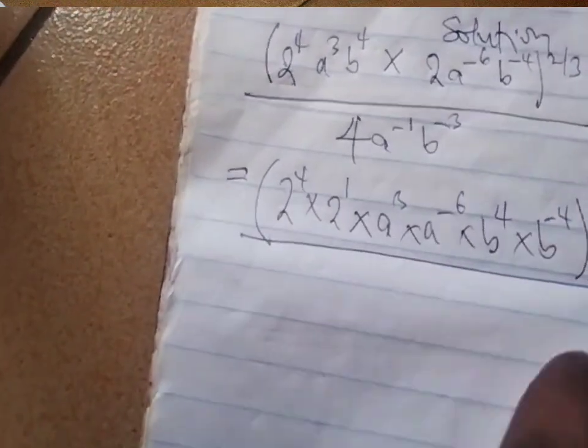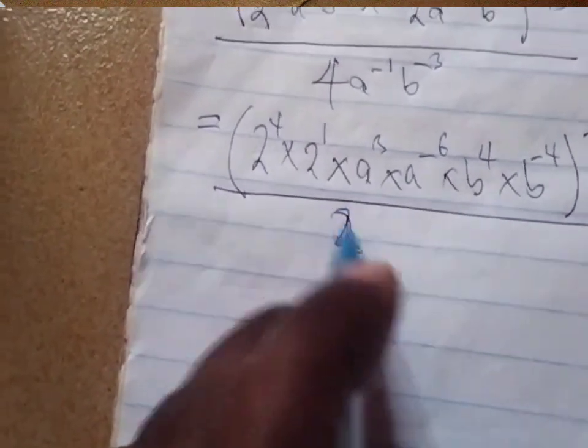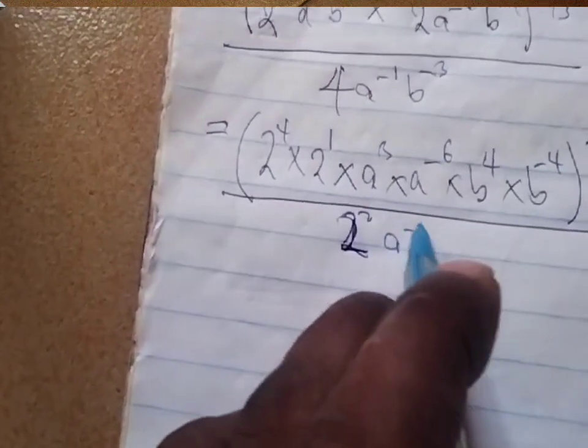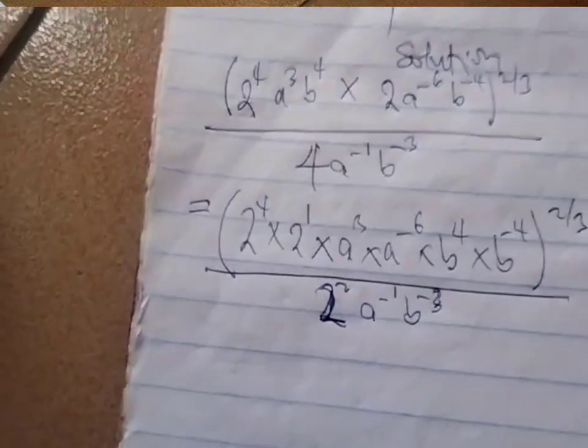So let's now close the bracket. Then here I have my 4. Now I have to break down this 4 to the smallest index form of 2. And I have my a minus 1 and my b minus 3 for this.